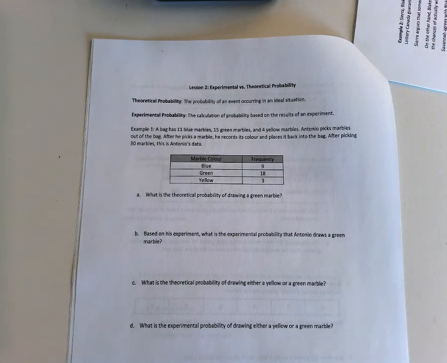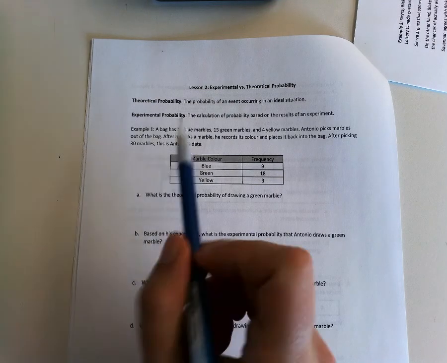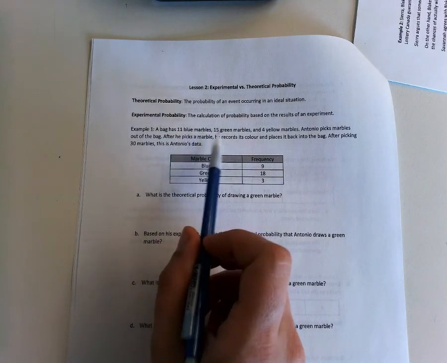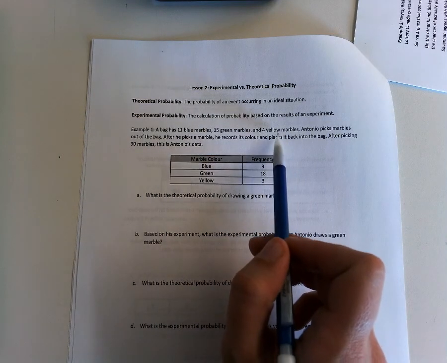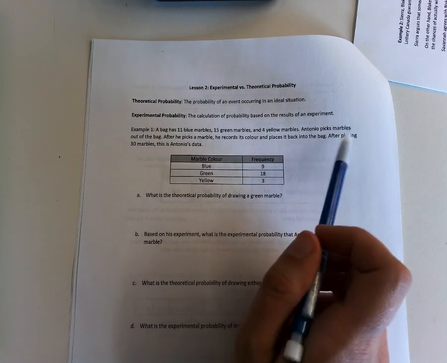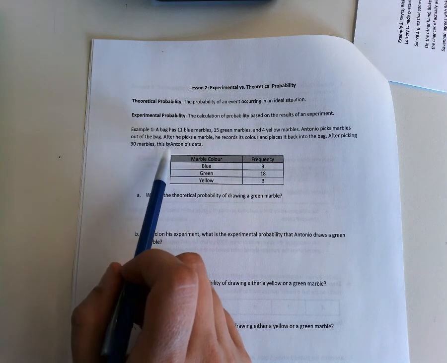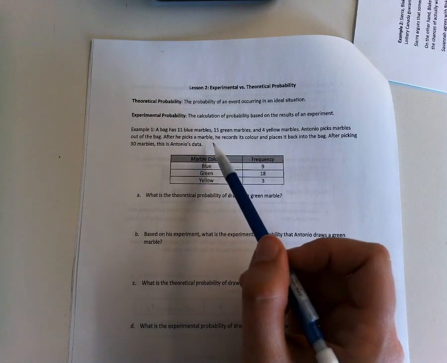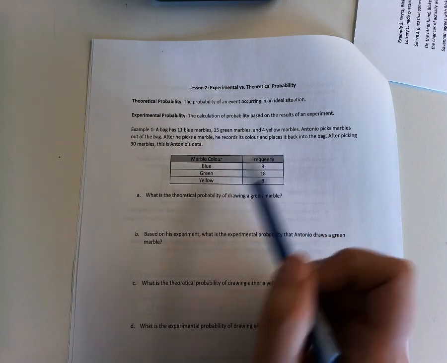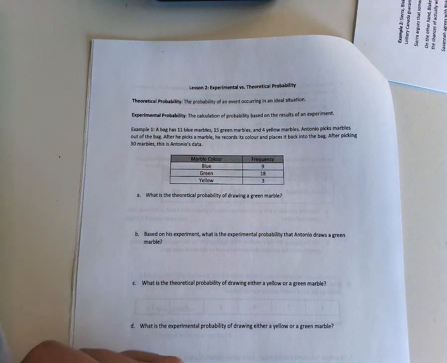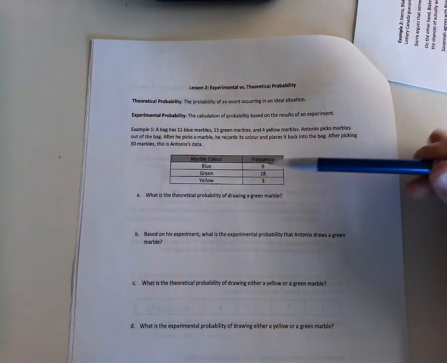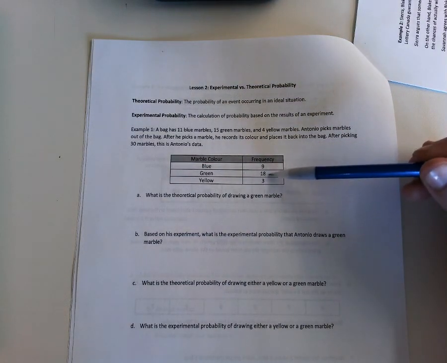If we look at the first example, you'll see here we have a bag that has 11 blue marbles, 15 green marbles, and 4 yellow marbles. Antonio picks marbles out of the bag. After he picks a marble, he records its color and places it back into the bag. After picking 30 marbles, this is his data. He picked a blue marble 9 times, green 18 times, and yellow 3 times.